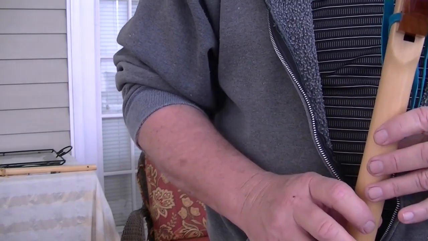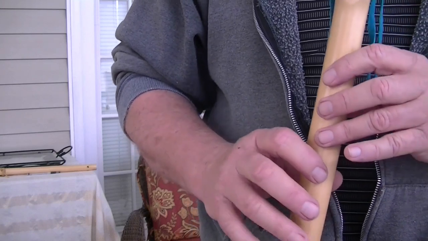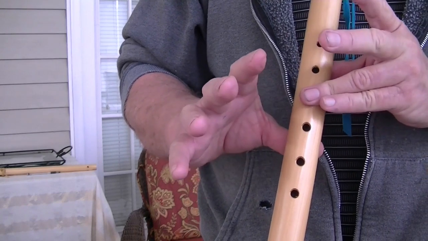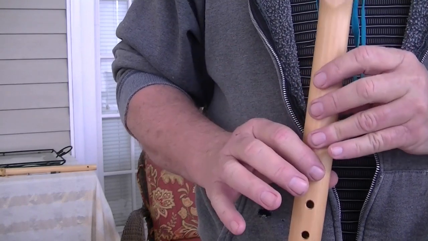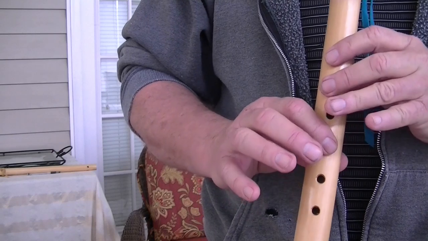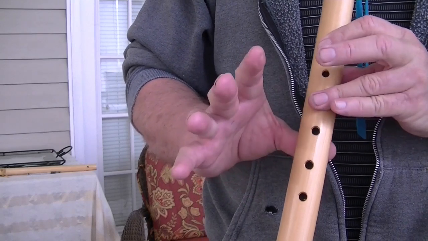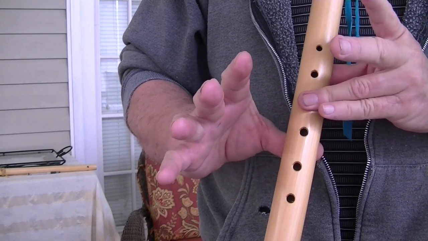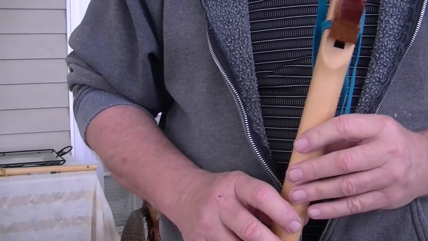Second verse ending. And then they have this part where it goes up high. Again, that part goes up high. All right, that's pretty much it.